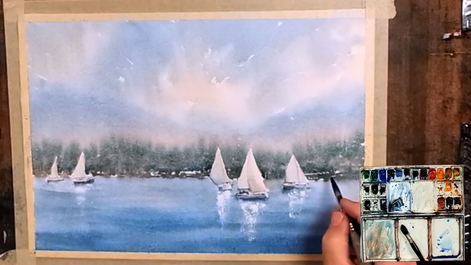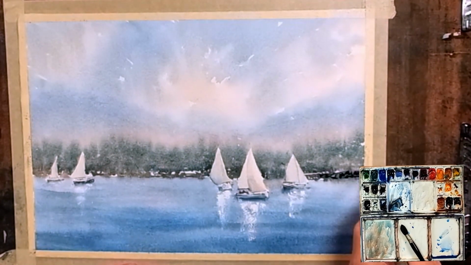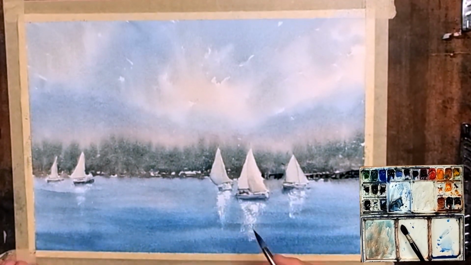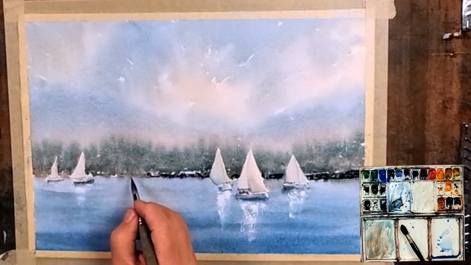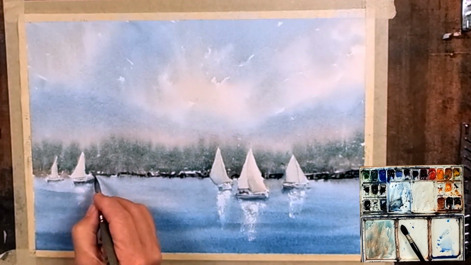Alright, now we'll start working on the far shoreline. We'll take some dark color and just put some dots and dashes to represent things under awnings or under piers or those types of things. Just some texture to that far shore.